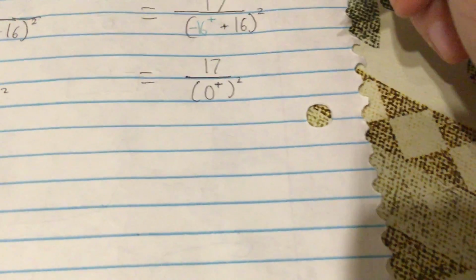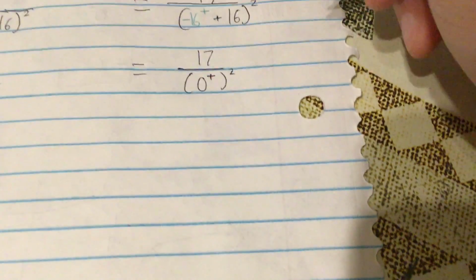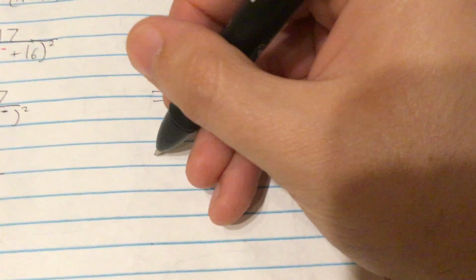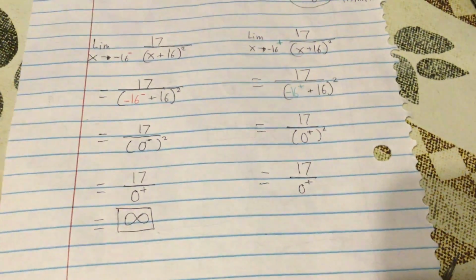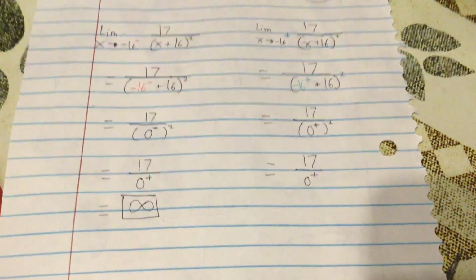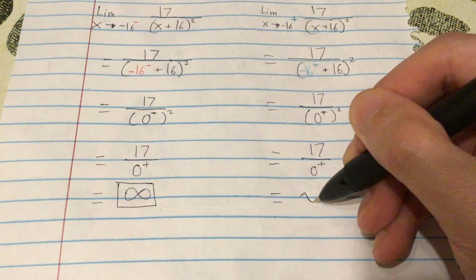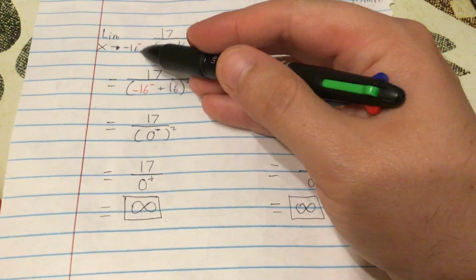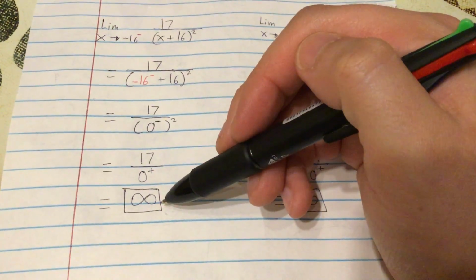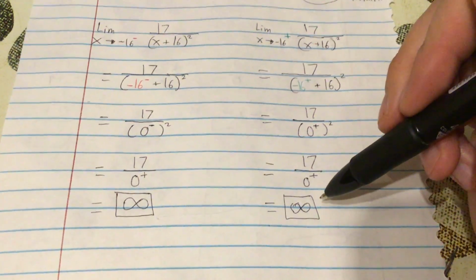Now, it's small enough as it is, but let's just use common sense. What is a positive squared? Still a positive. So this is 17 over still the right side of 0. And 17 over the right side of 0 is positive infinity. Sorry, the paper just slipped a little bit. So the left-hand limit as x approaches negative 16 is y wants to go to infinity. The right-hand limit as x approaches negative 16, y wants to go to infinity.